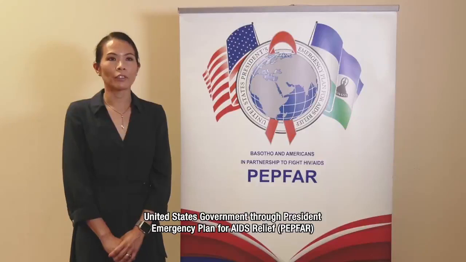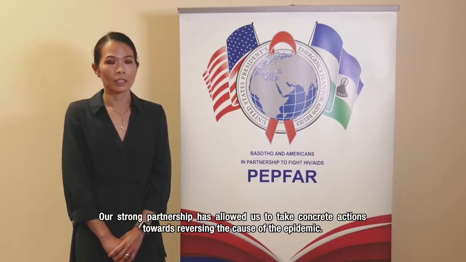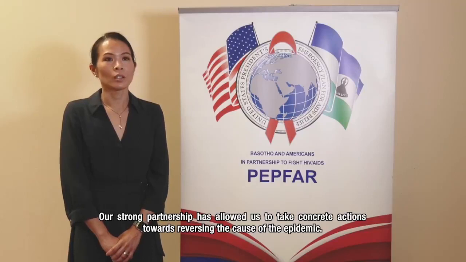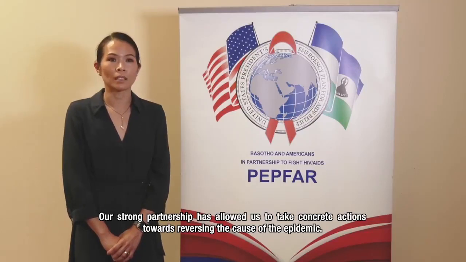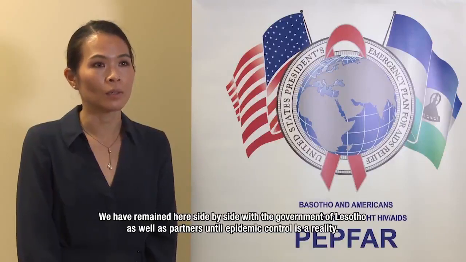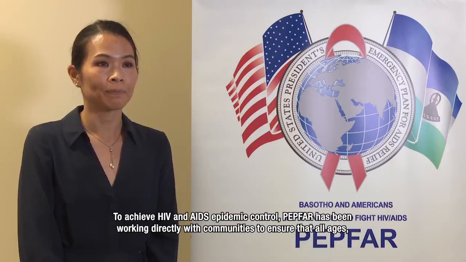The United States government, through the President's Emergency Plan for AIDS Relief, has been fighting against the HIV/AIDS epidemic here in Lesotho since 2007. Our strong partnership has allowed us to take concrete actions towards reversing the course of the epidemic. We will remain here side by side with the government of Lesotho as well as partners until epidemic control is a reality.